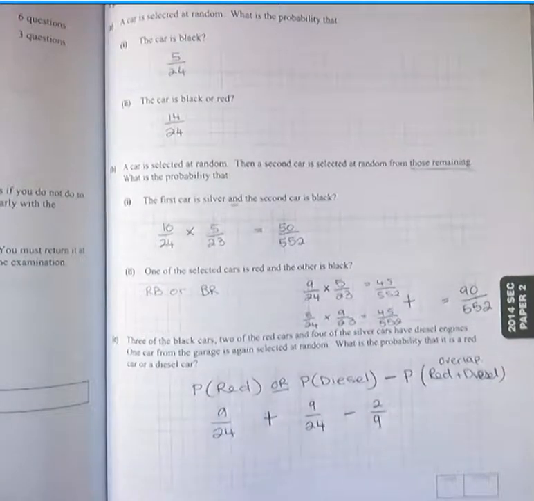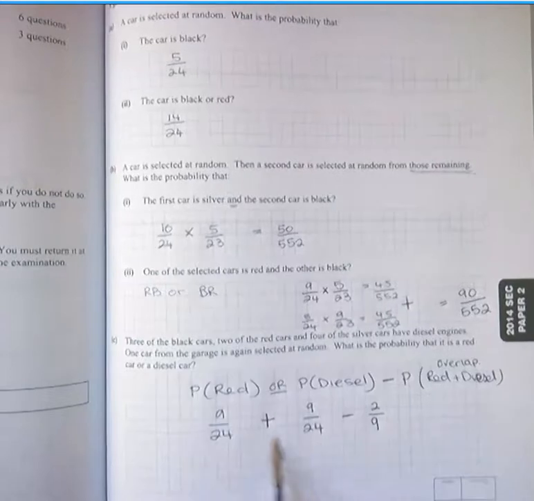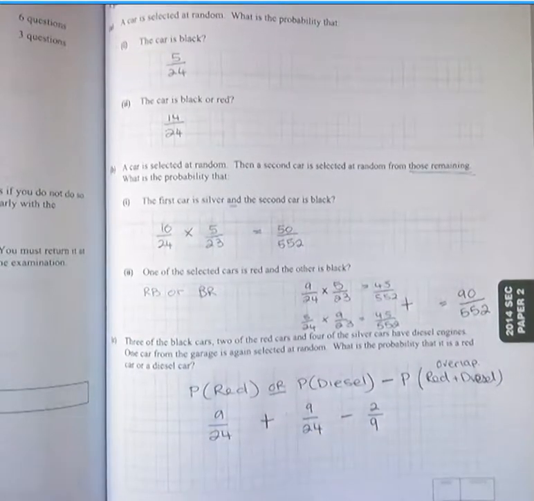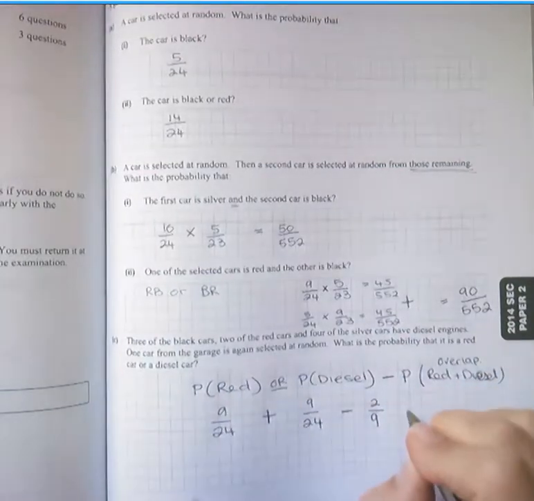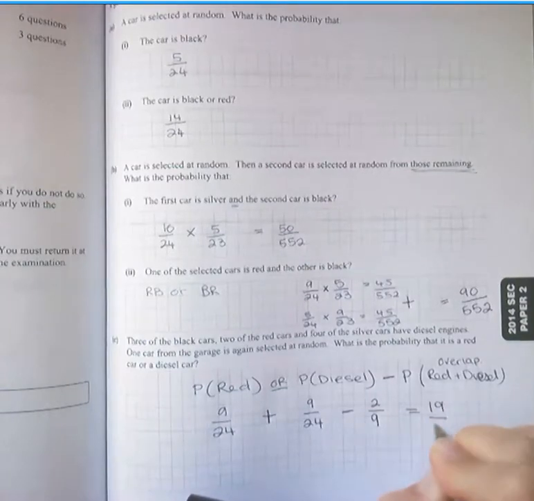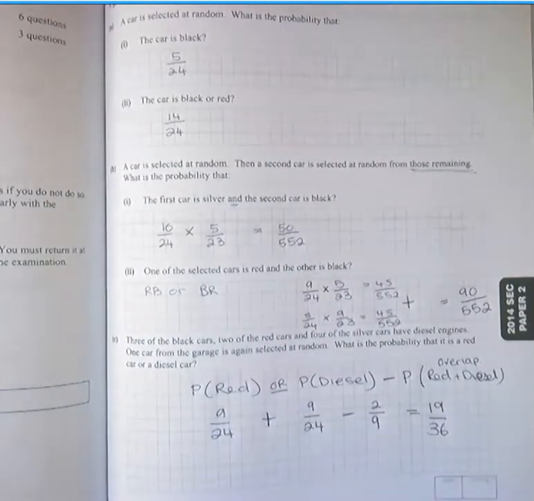All right, so you'd have first probability plus the second probability, take away the overlap, and then you calculate that using your fraction button on the calculator. So we go 9 over 24 plus 9 over 24, take away 2 over 9. And when we work that out, you get 19 over 36. So that's the probability that is a red or a diesel car.